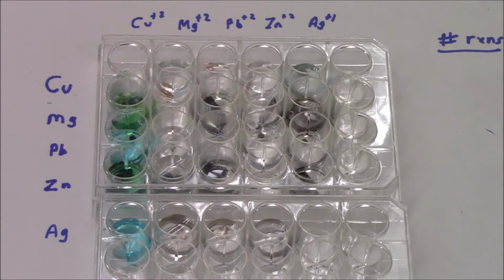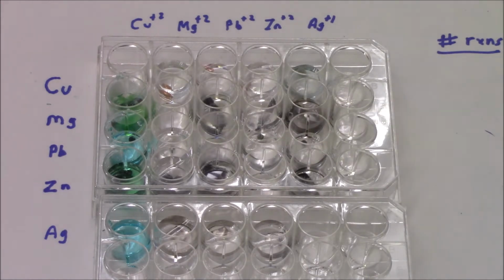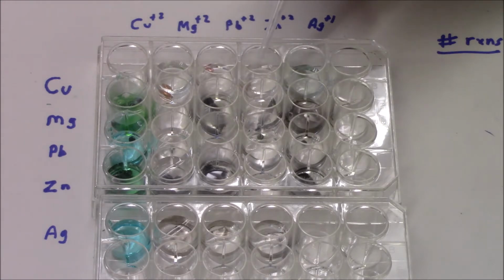Okay, so now we're ready to see where we had reactions. And remember, what we want is, did a reaction happen or not? So there's going to be either a yes or a no in every box. So let's take a look at the copper metal. If you look, still shiny copper, still shiny copper, still shiny copper. No reaction for these 3.